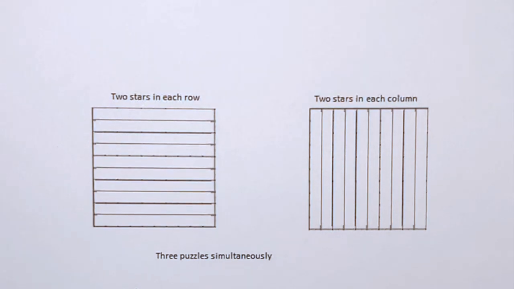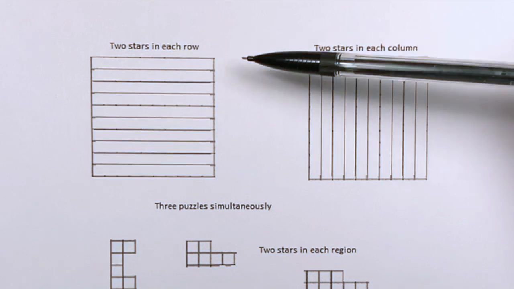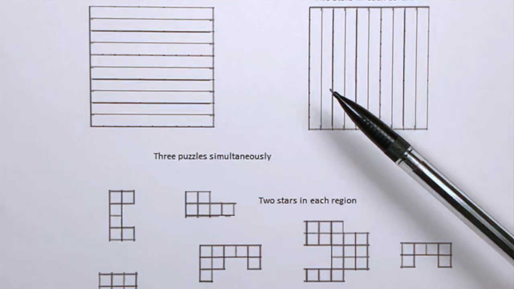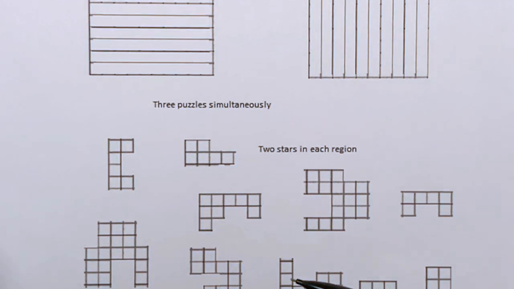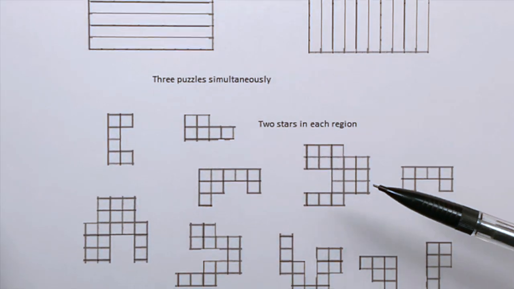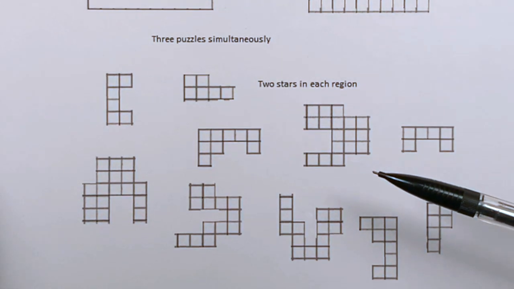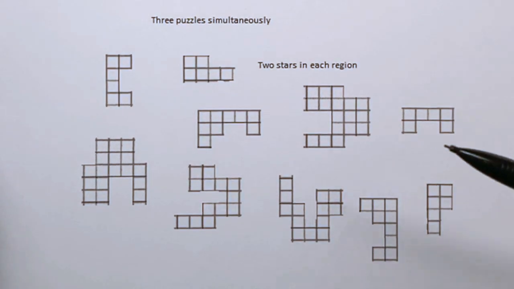One is to realize that this is 3 puzzles simultaneously. You're required to get 2 stars in each row, and 2 stars in each column, and 2 stars in each region. And that's what makes the puzzles so interesting, is that you have to satisfy 3 different puzzles simultaneously.